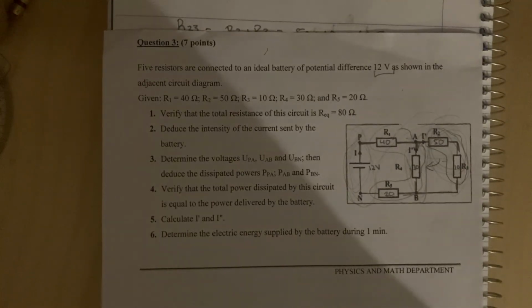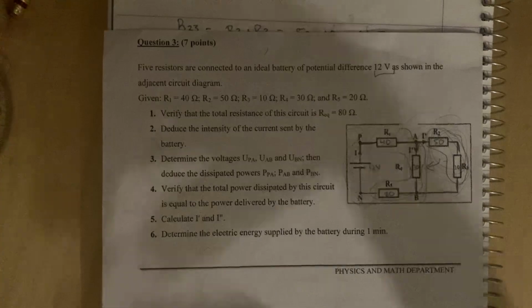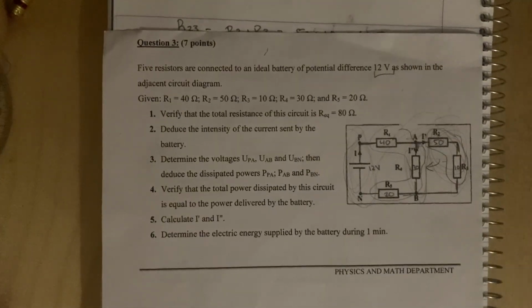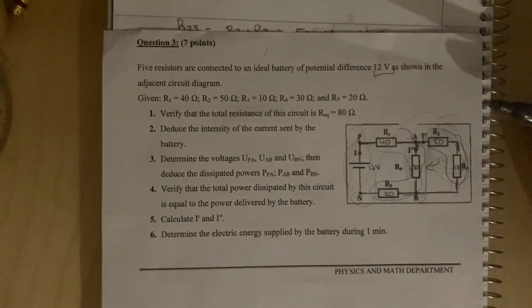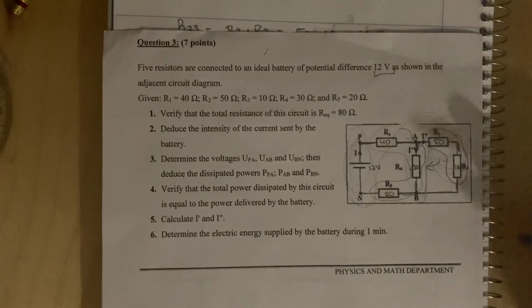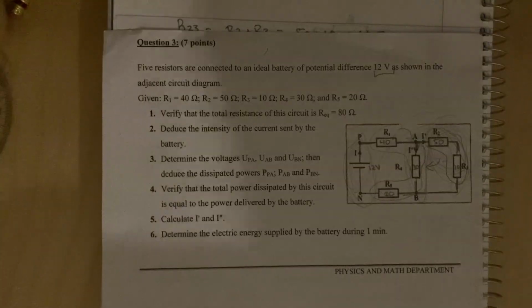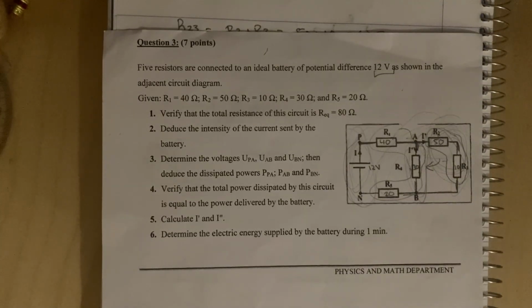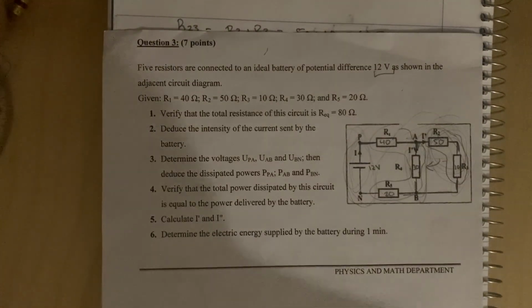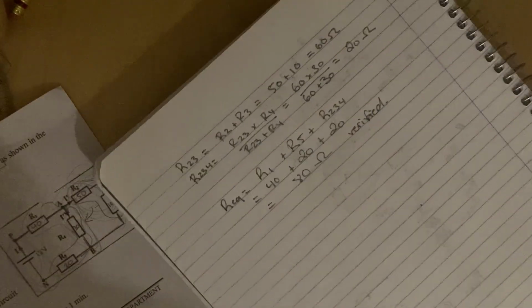Deduce the intensity of the current sent by the battery. So intensity of the current is this I right here. We need to figure out how much it is. This again is a pretty quick solve. To solve it, you just need to use Ohm's law, which obviously we've learned. So we're going to solve it like this.